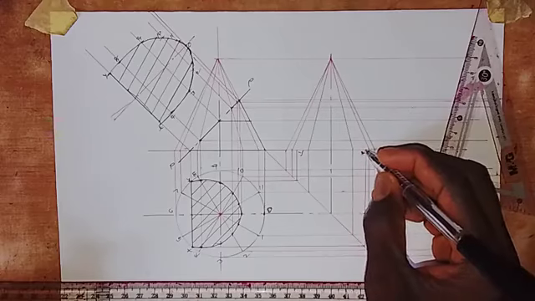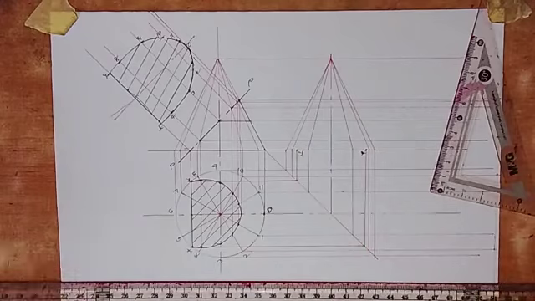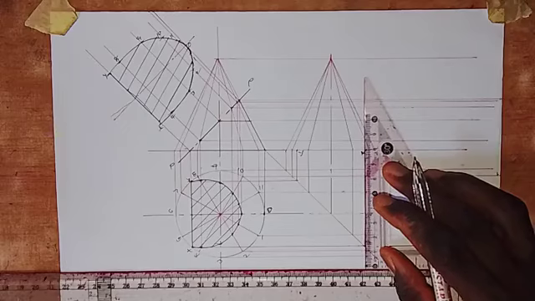So this point for X is very important, and this point for Y is also important. So we have this. I'm looking at this line. This line is not straight.